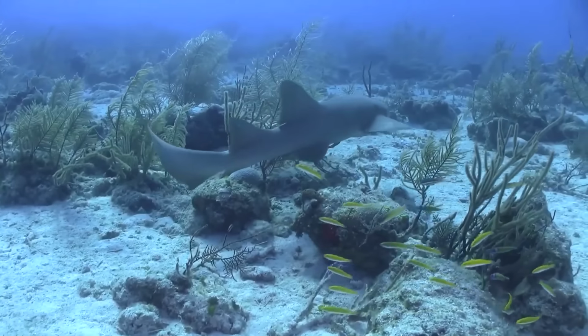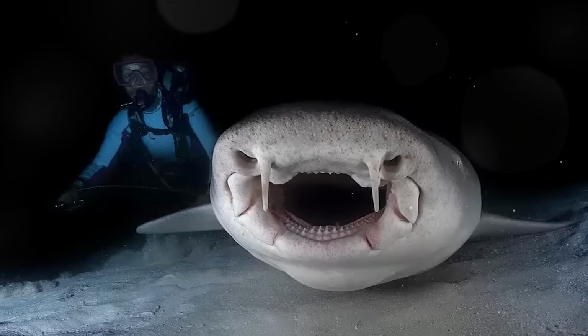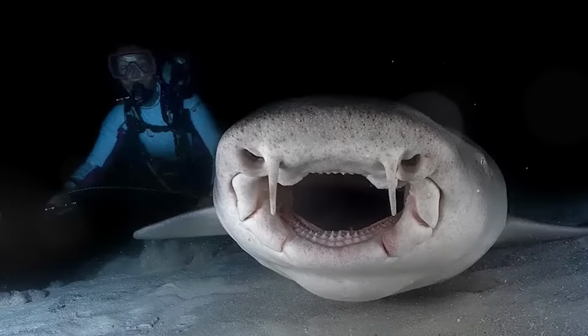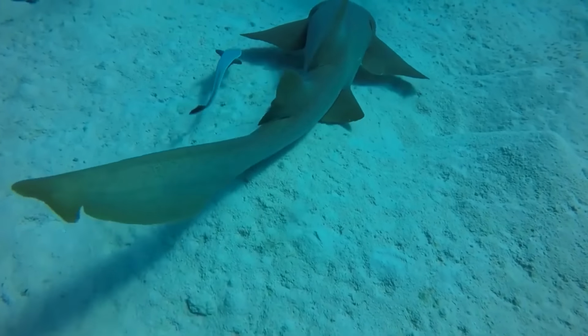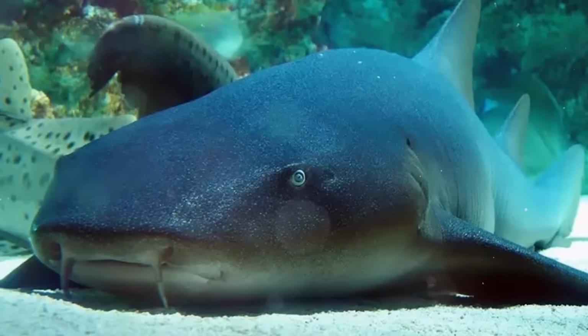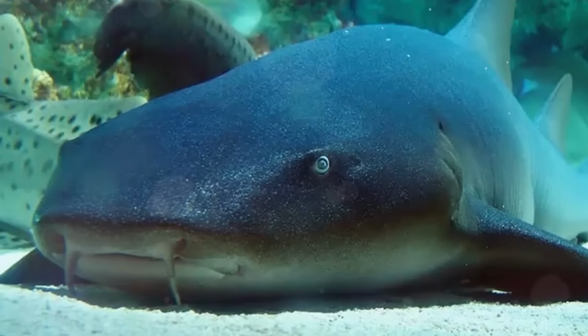This species has a special cavity in its mouth that allows for incredible suction. Once prey is in the mouth, its teeth are specialized for crushing the shells of mollusks and crustaceans. As we already said, they are real marine vacuum cleaners.